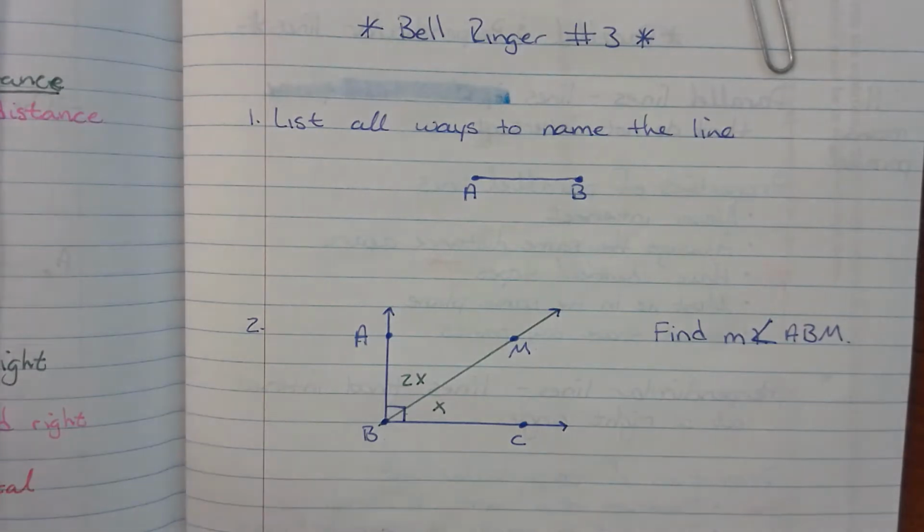Front and back, 1 and 2. Like this, 1 and this 2.